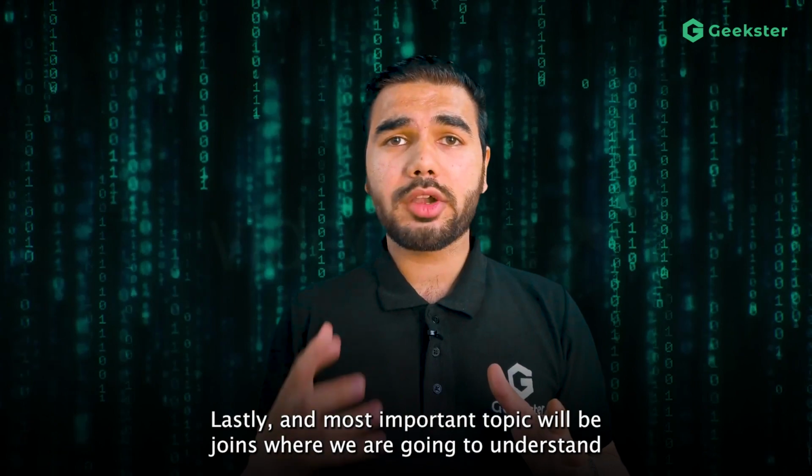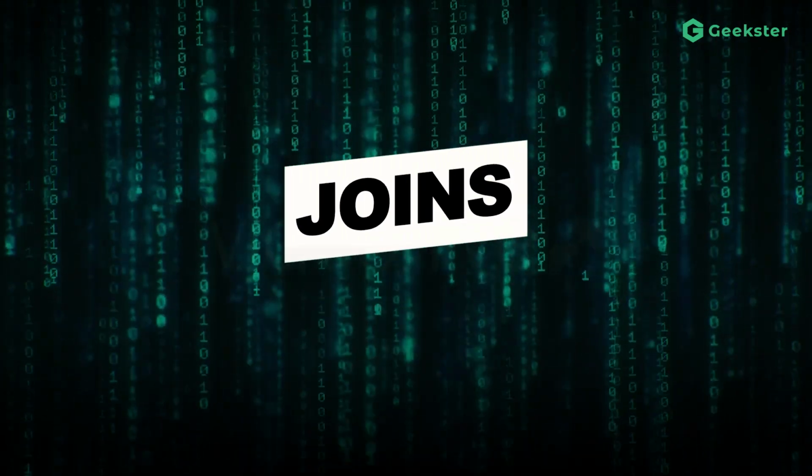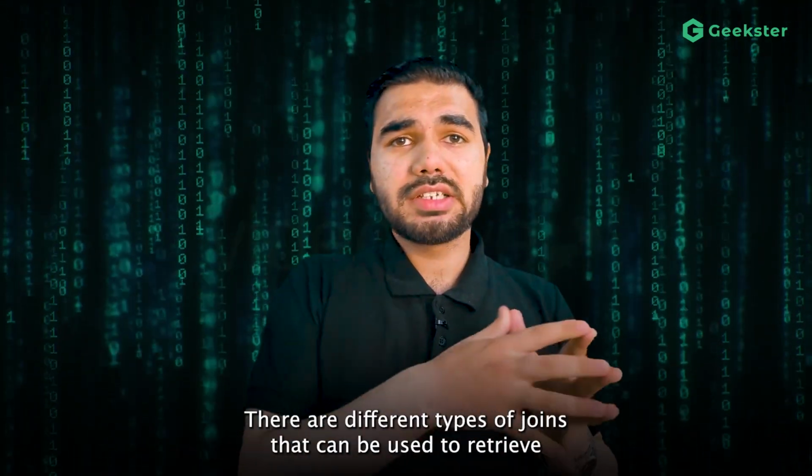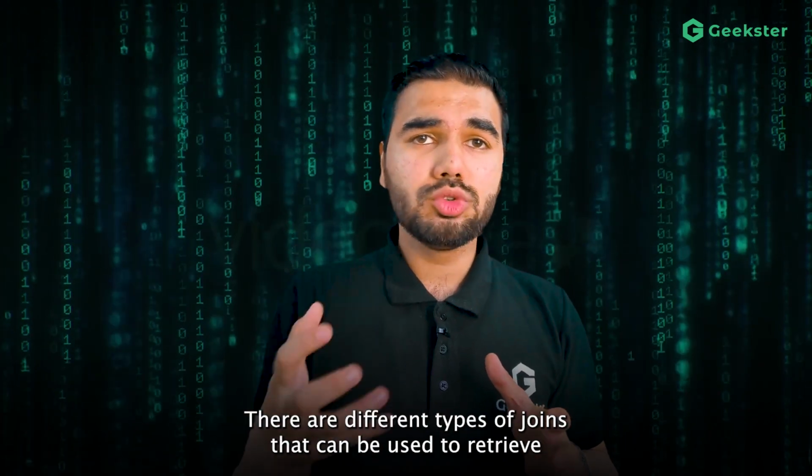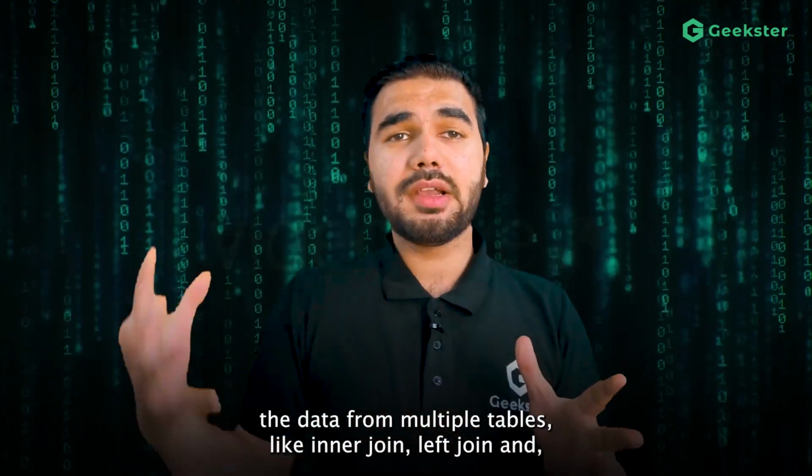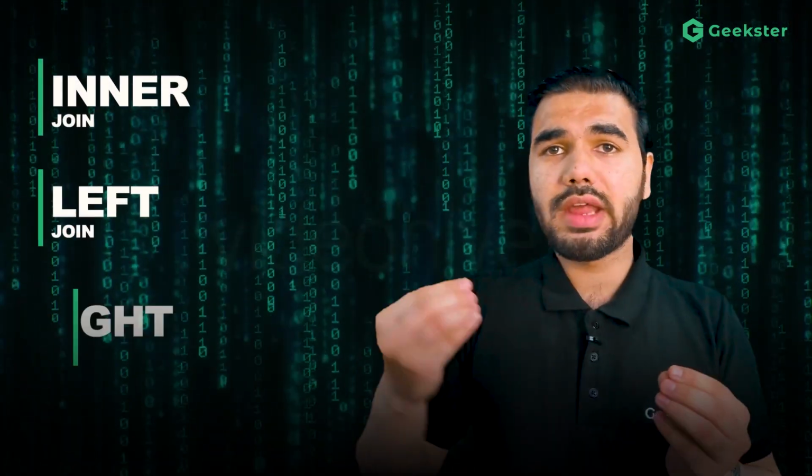Lastly, and most important topic will be joins, where we are going to understand the different types of join that can be used to retrieve the data from multiple tables like inner join, left join, and right join.